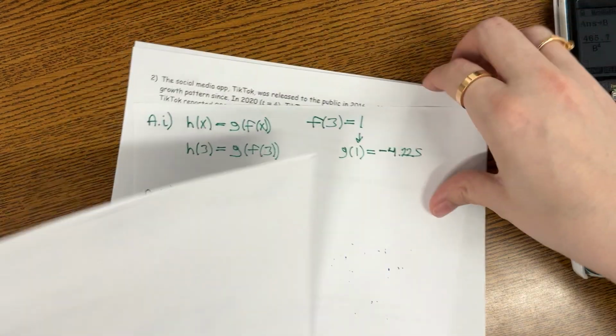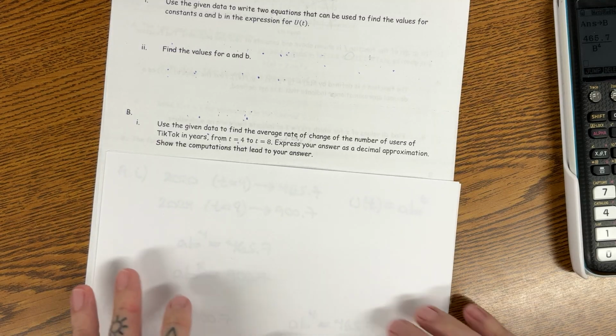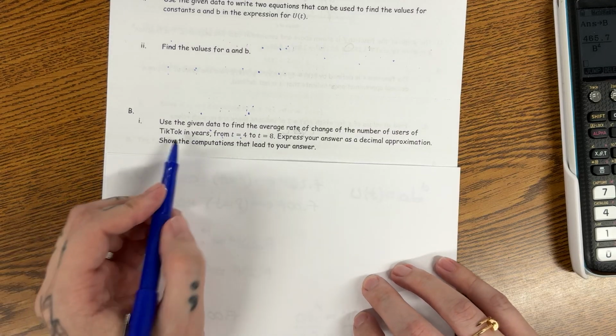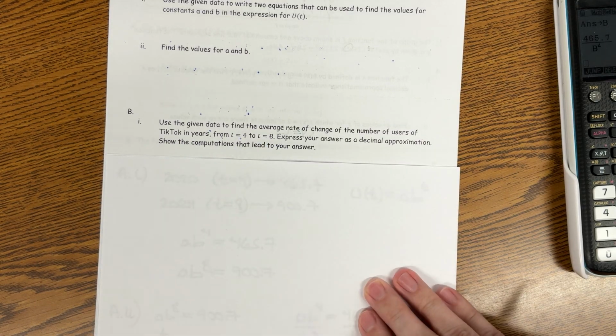Okay, so now we're going to move on to part B. We want to use the given data to find the average rate of change of the number of users in TikTok in years from t equals 4 to t equals 8, and we're going to express our answer as a decimal approximation.